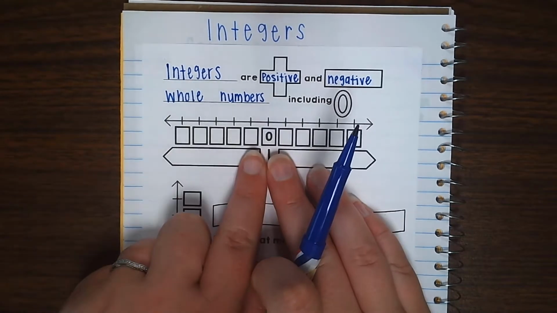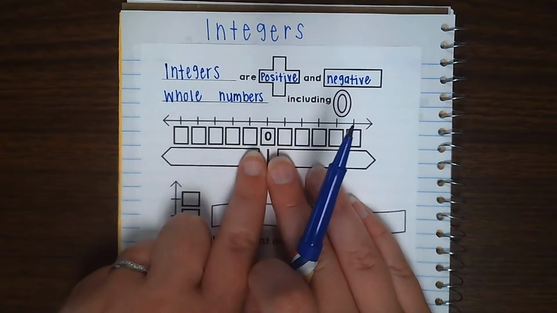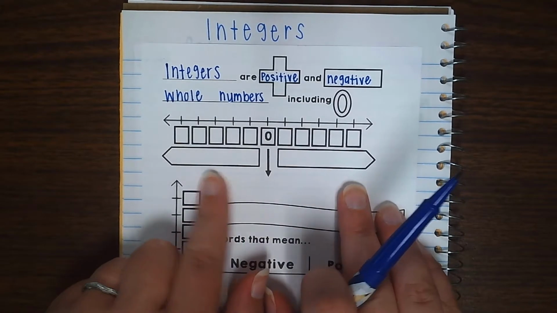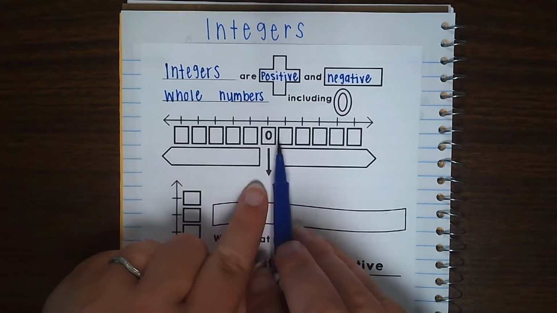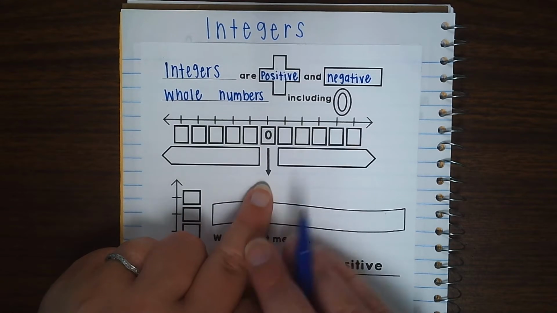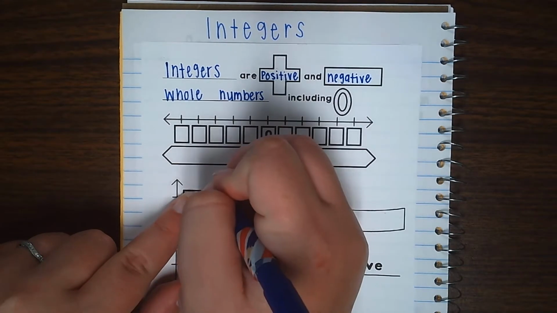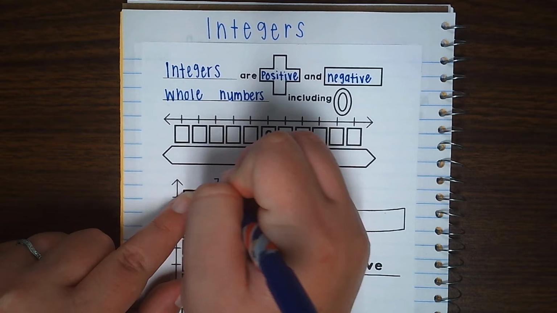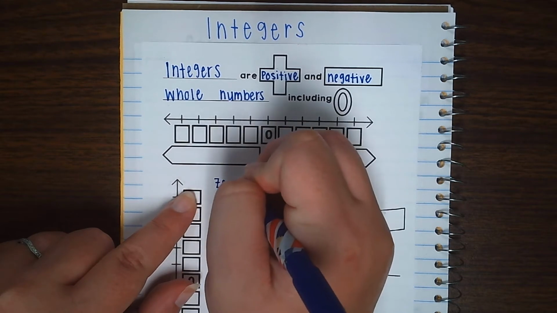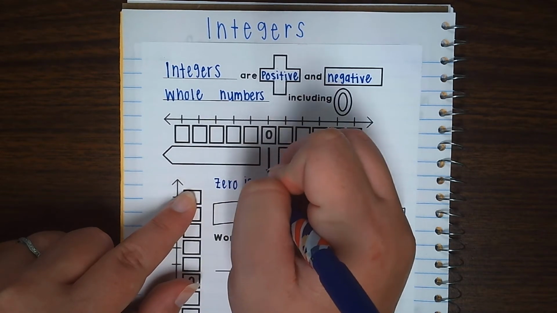So we have a horizontal number line first. Okay, we are used to having 0 here. 0 is in the middle of our number line. 0, we're going to make a note down here, is neutral.